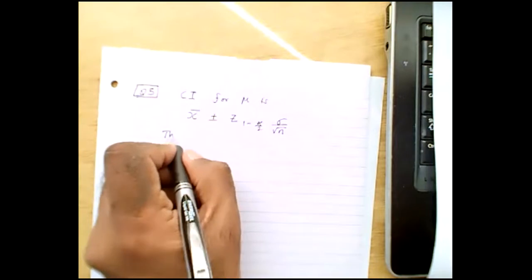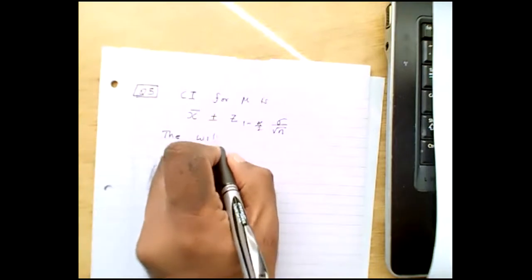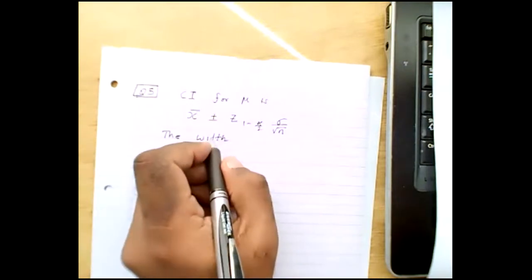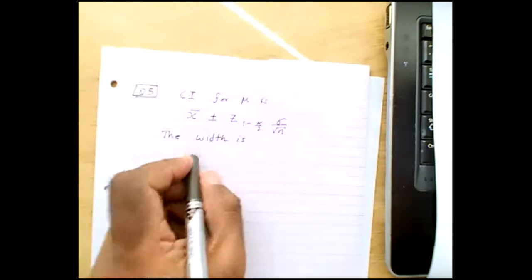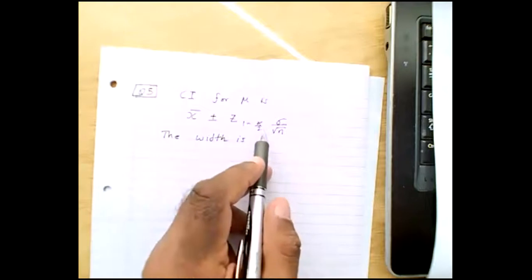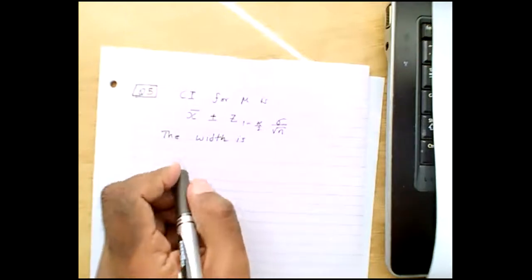And the width of the confidence interval is going to be the difference between the upper limit and the lower limit.